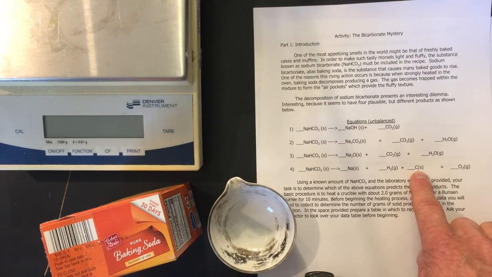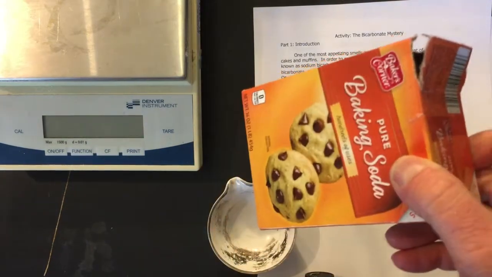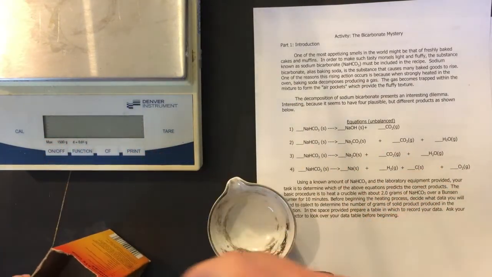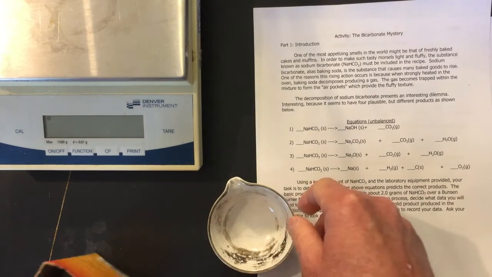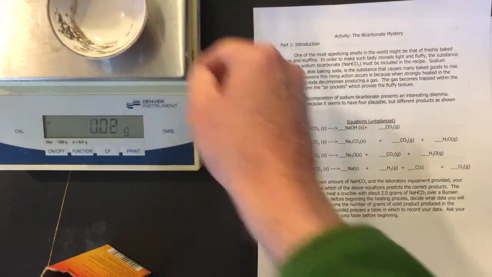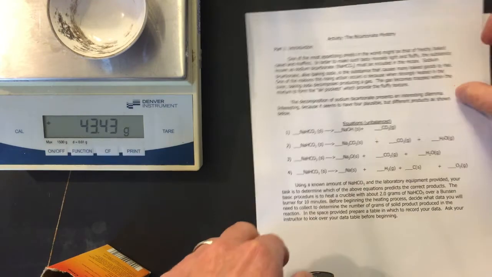So the goal of this experiment then, or the procedure, is we're going to take 2 grams of baking soda and we're just going to heat it. So in order to make sure I get 2 grams, first I'm going to measure the mass of just this empty crucible. So 43.43.